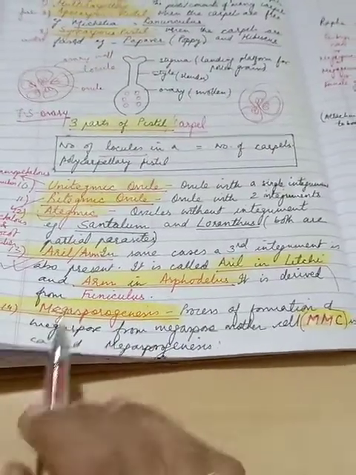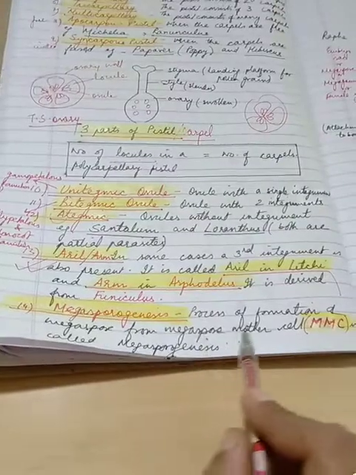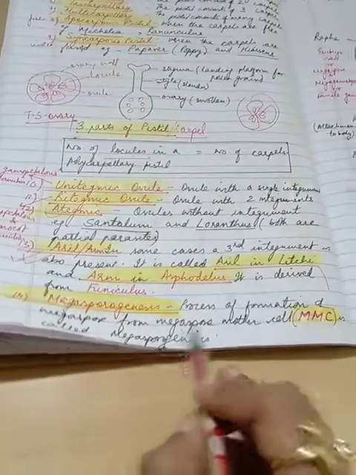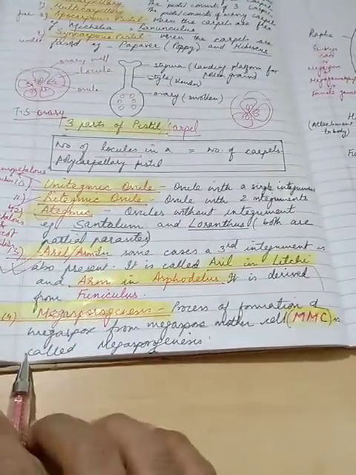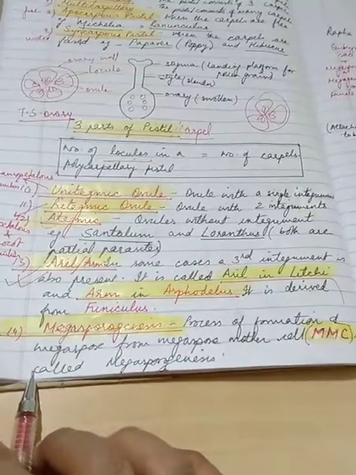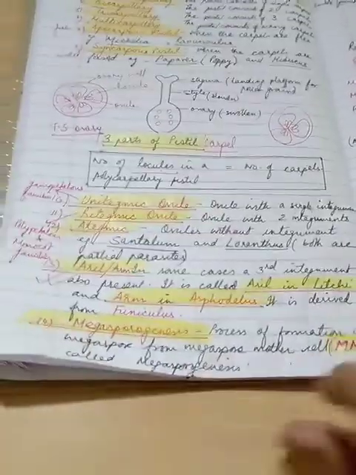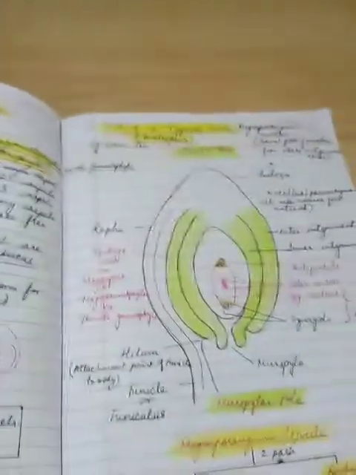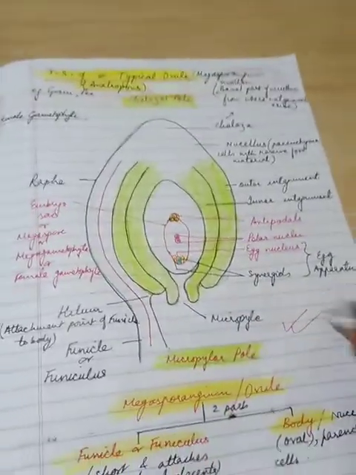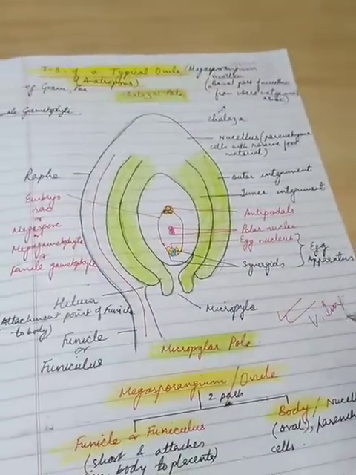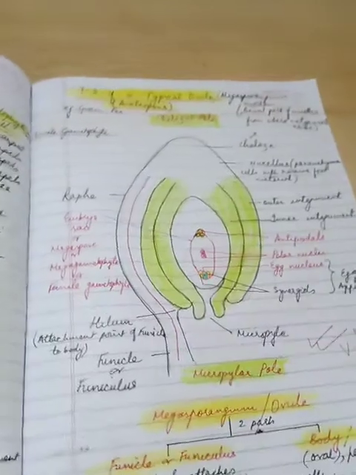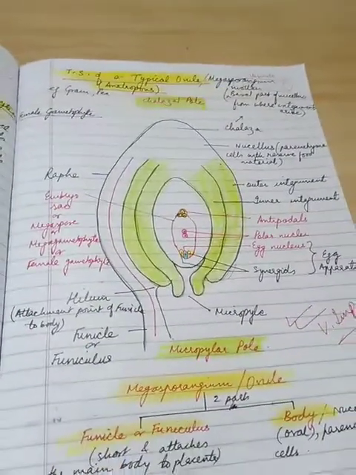Another term is megasporogenesis. The process of formation of megaspore from MMC, that is megaspore mother cell, is called megasporogenesis. This we will start in detail next time, right? Now, this diagram is very, very important. You have to practice and learn how to label it and also describe from the diagram.